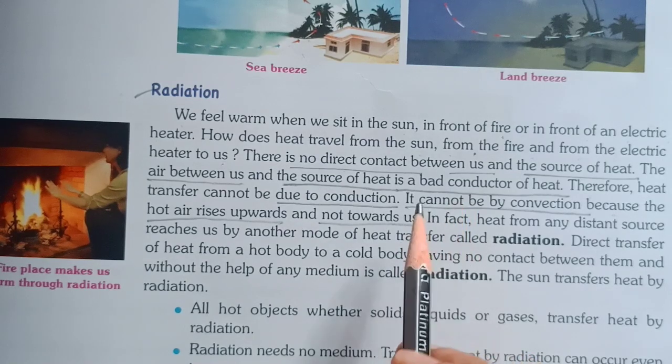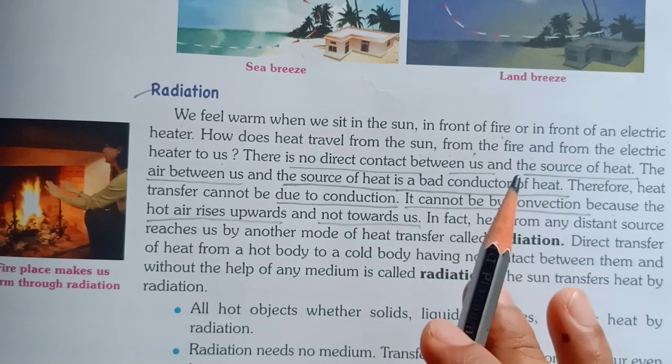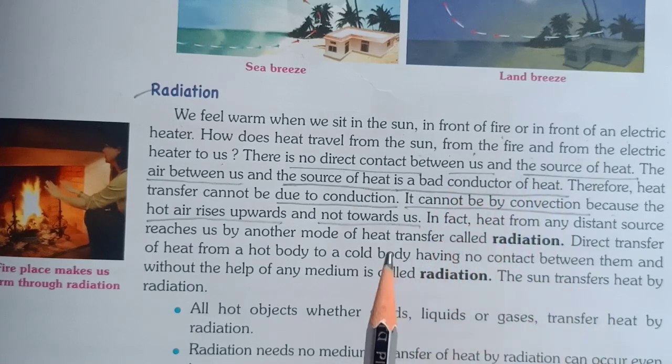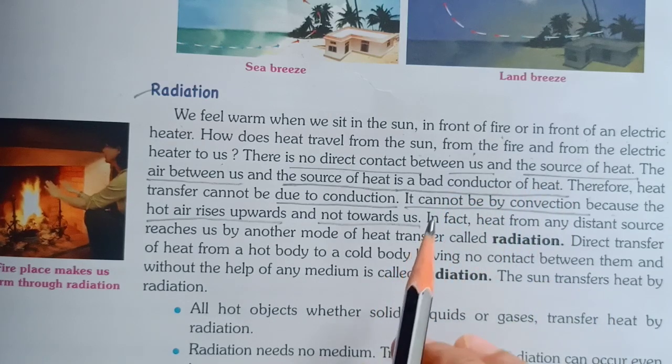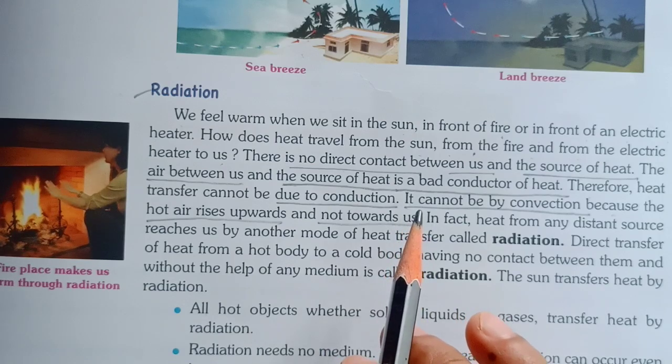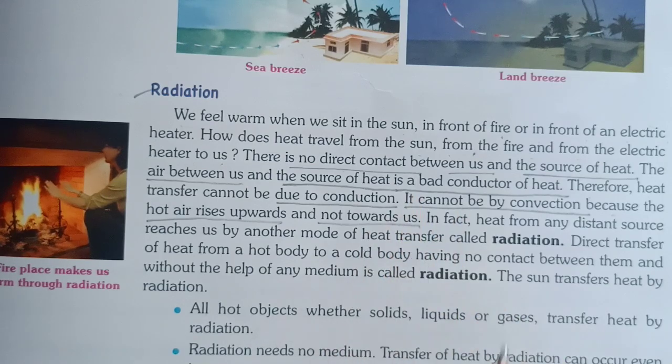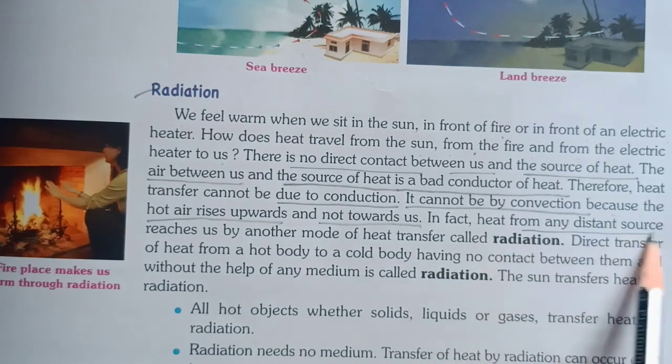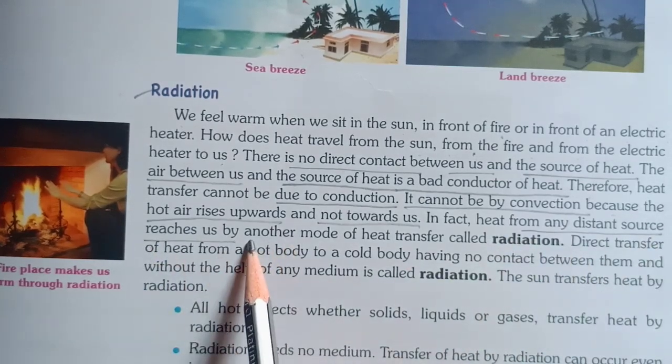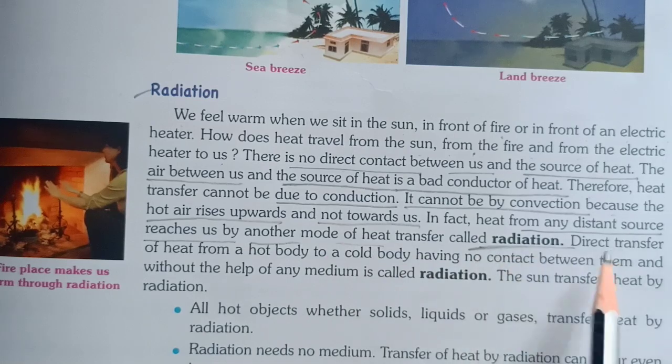Very true, because hot air... Okay, now suppose the air gets heated up. Still, it will not come to us, because as soon as the air gets heated up, it will rise up. In fact, heat from any distant source reaches us by another mode called radiation.